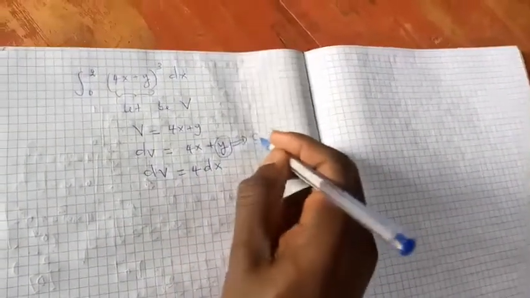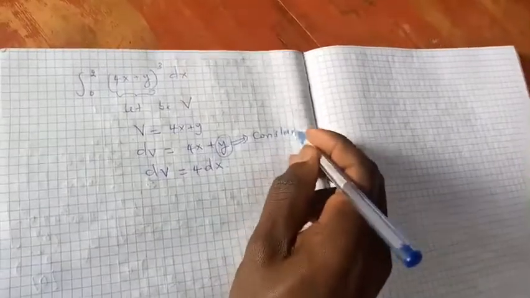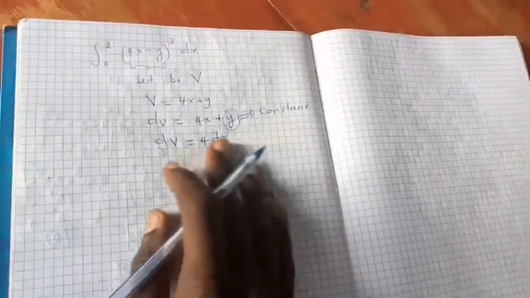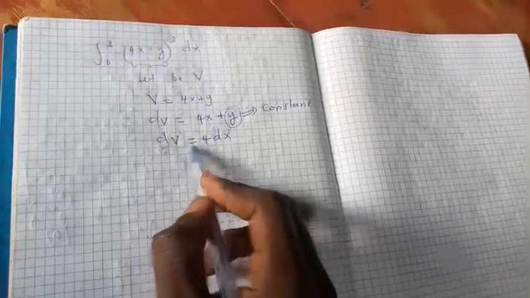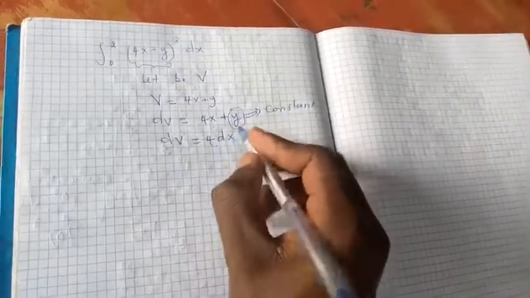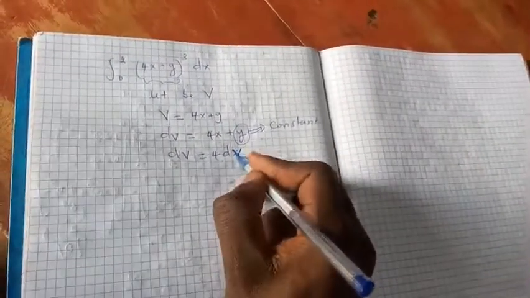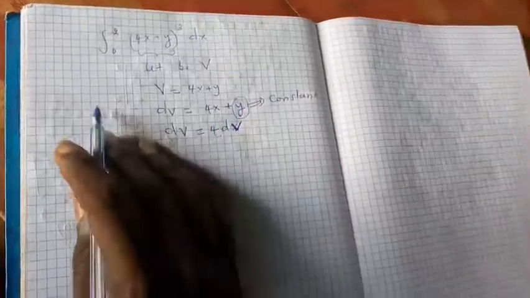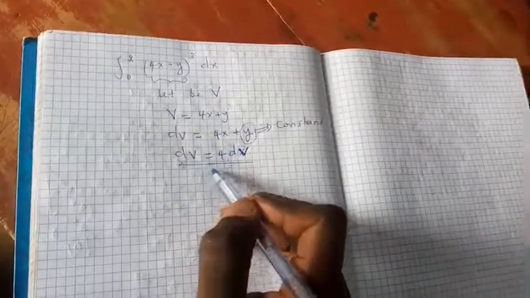This will be equal to constant. Then here du will be equal to 4 dx. Let us replace this value into the appropriate dx.